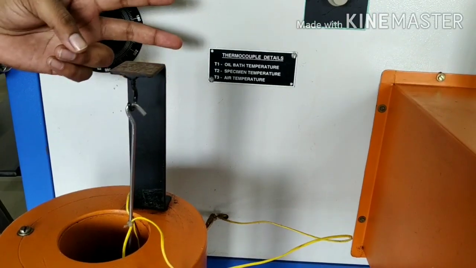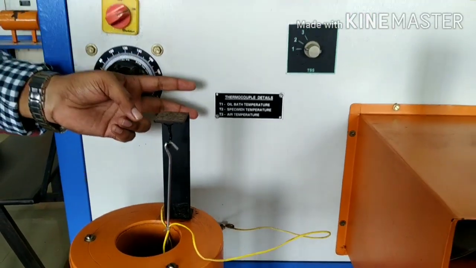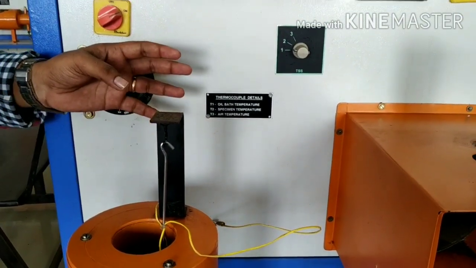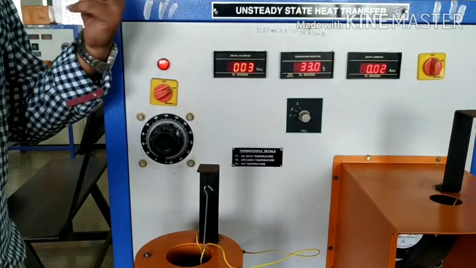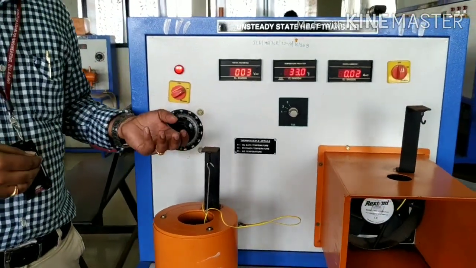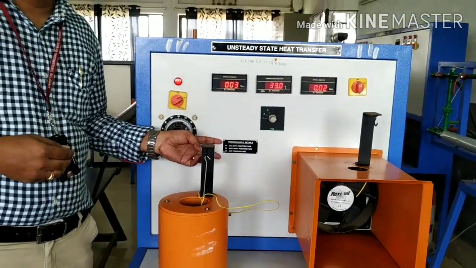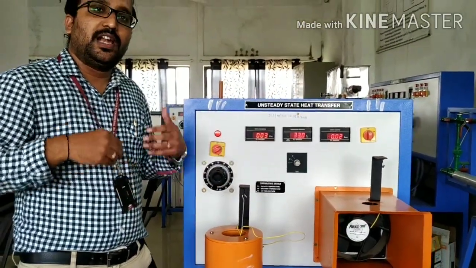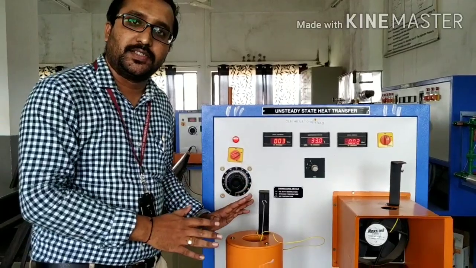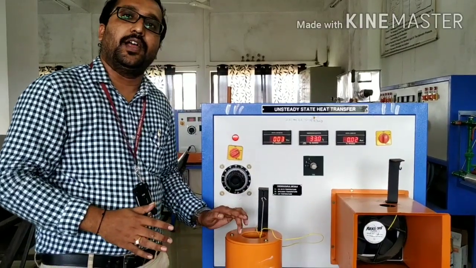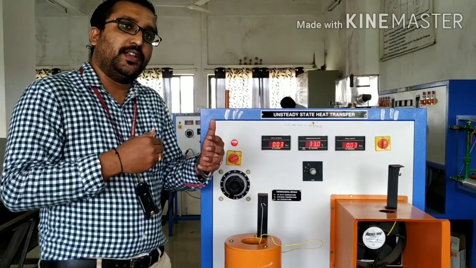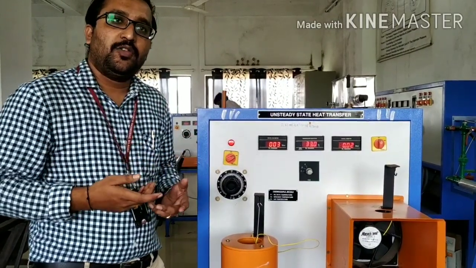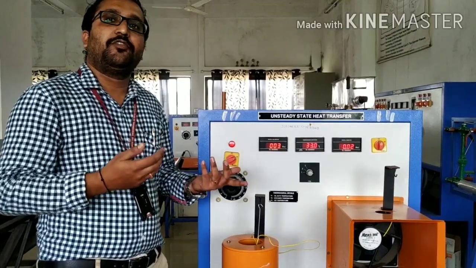At one point of time, after a few minutes, you will see that temperatures T1 and T2 become almost equal. Until then, we should keep on taking readings of T1 and T2 every 20 seconds. Once T1 becomes almost equal to T2, we understand that heat transfer between the specimen and the oil ceases, because whenever two bodies are at the same temperature, you cannot have a heat transfer process by any mode of heat transfer.